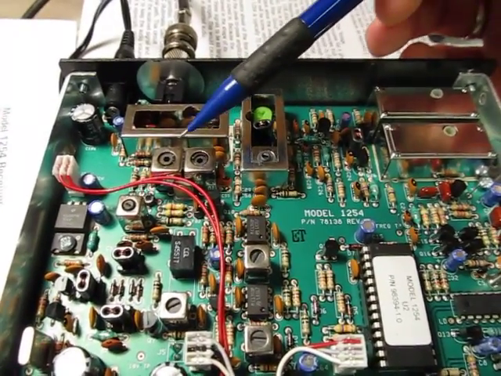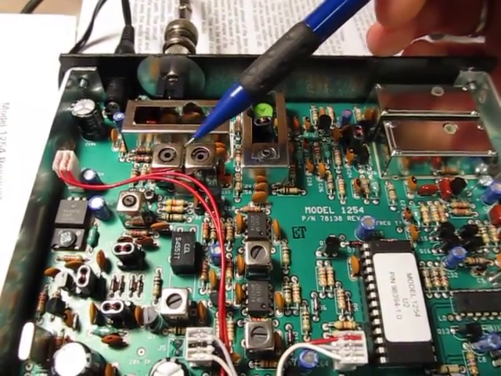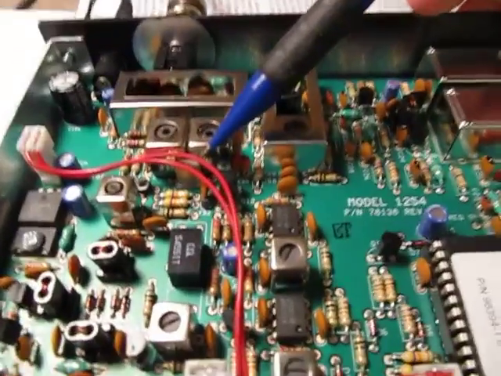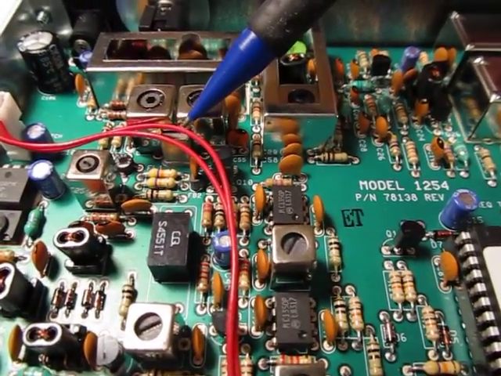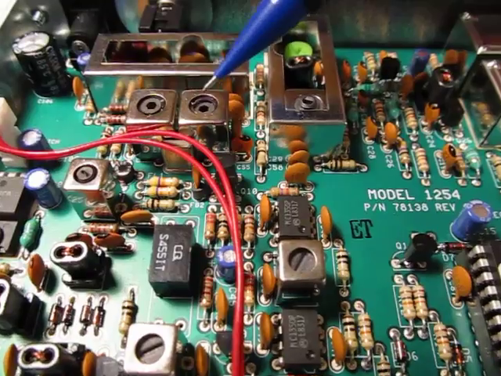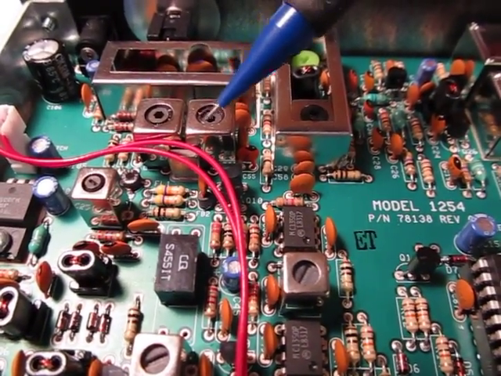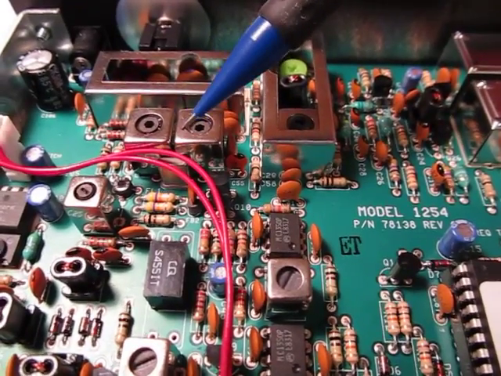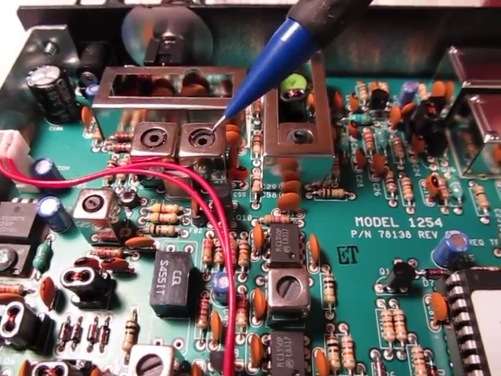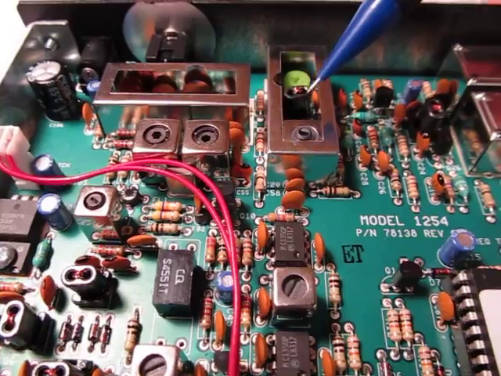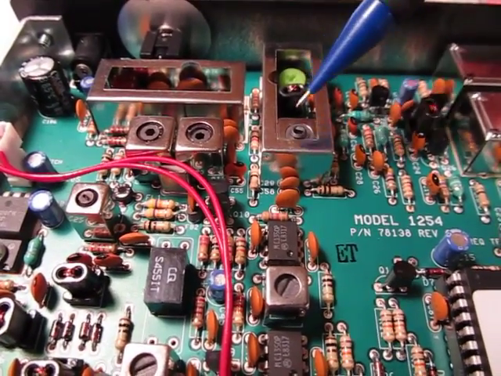We see here these two variable inductors, and the crystal sitting right below it compose the first IF. This is a dual conversion receiver. The first IF is at 45 megahertz. Okay, so we're going to take that IF. Let's kind of back up here. The first mixer is actually inside this can.